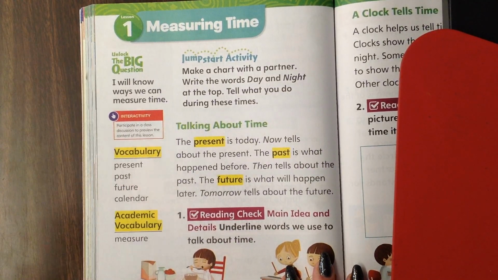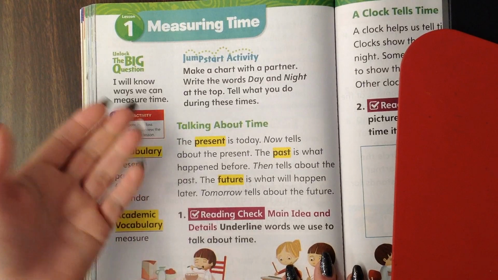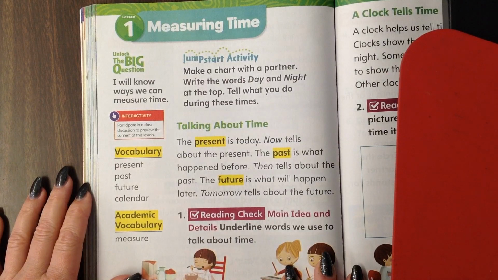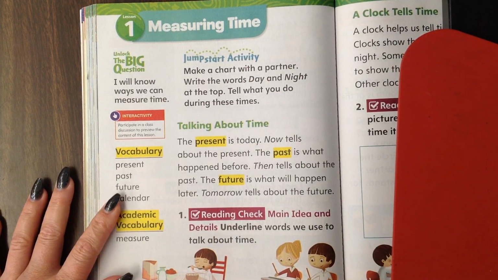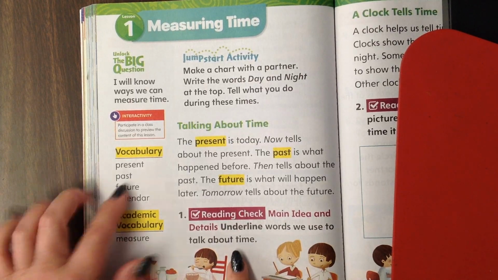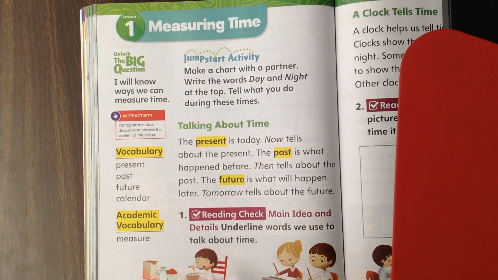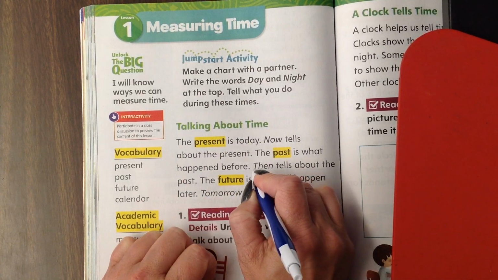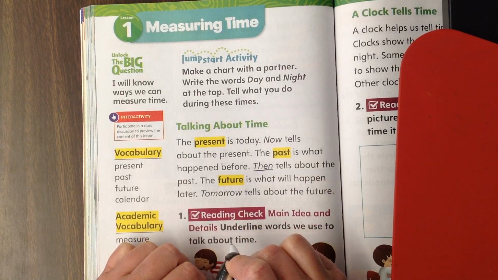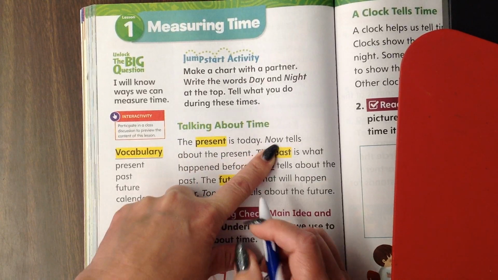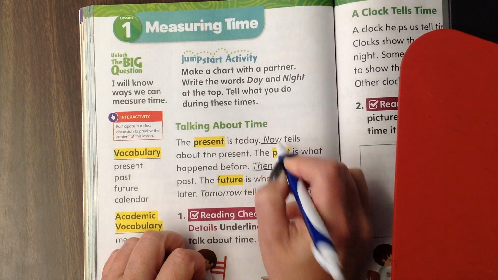Silly guy. So present means it's happening right now. The past is what's already happened, and the future is something that will happen. So it hasn't happened yet, but it will happen. All right. So when we are talking about time, it wants us to underline words that we use when we're talking about time. You heard some words when I was talking to Beeves about when it's happening in the past. It's something that happened then, right? And when we were talking about the present, today, what's a word we would say about that? We would use the word now, so go ahead and underline the word now.